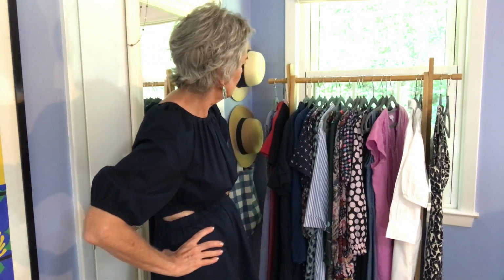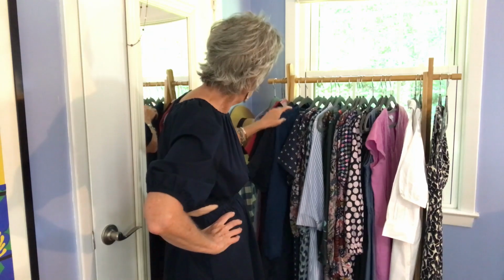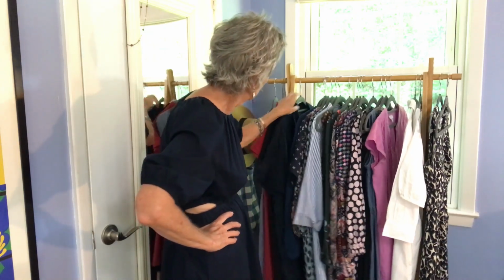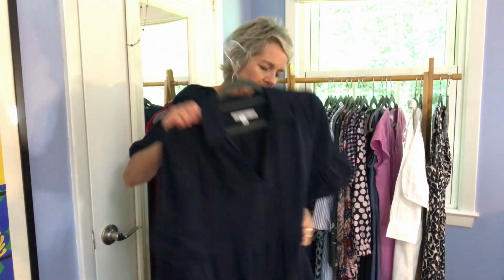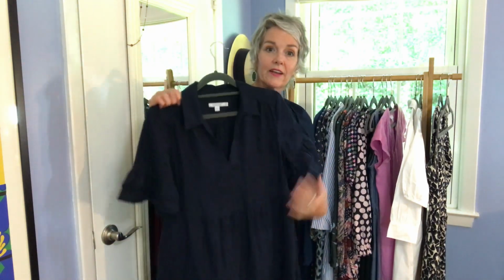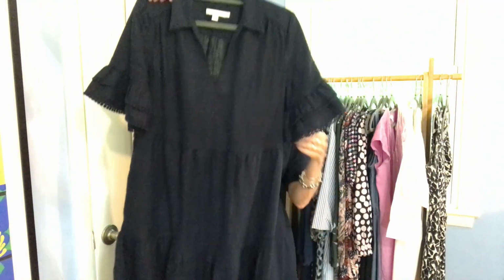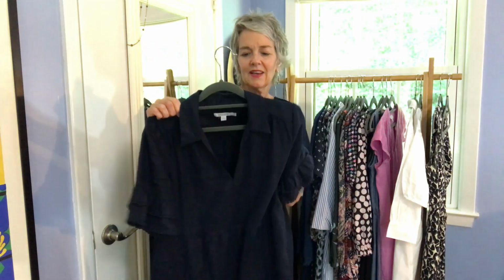Alrighty, let's see. Let's go on to others that might be semi-duplicates. I have a blue linen dress, tiered, super loose and lightweight. Linen, very breathable for summer and heat.